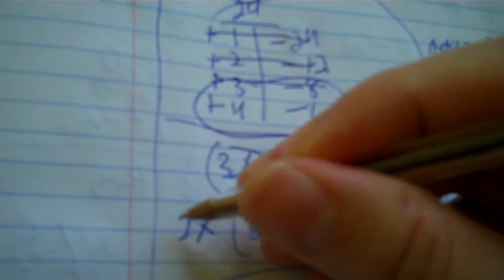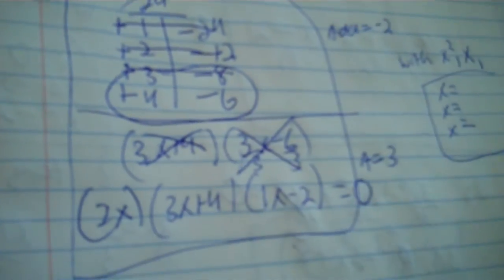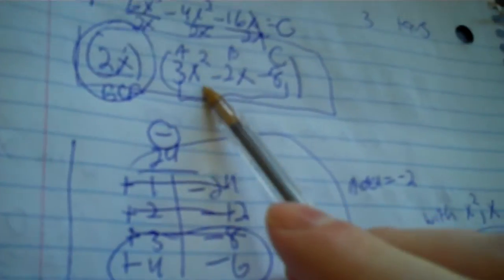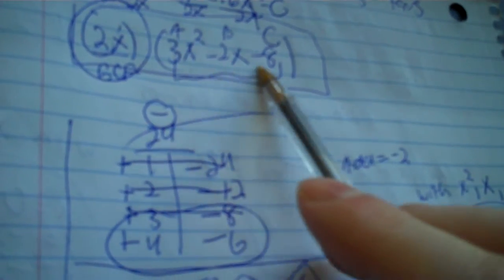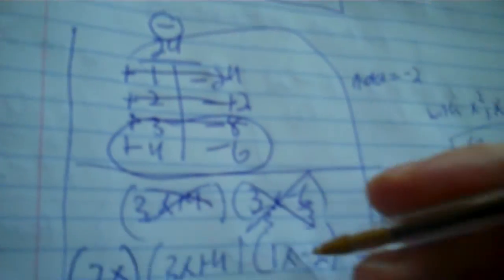Now, don't forget that 2x right there. That's important now today because that has an x with it. So 2x equals 0, and here we go. F1 from here, and then this was rewritten into the 3x plus 4 for F2 and F3. By the way, if you want to put F1 right there, that's fine. F2 and F3 comes from that.